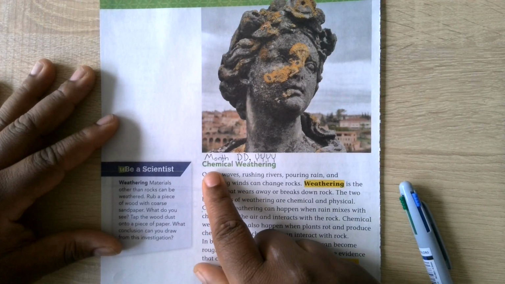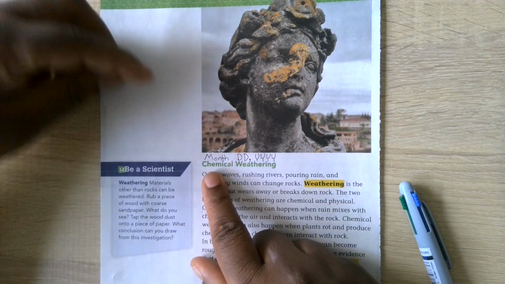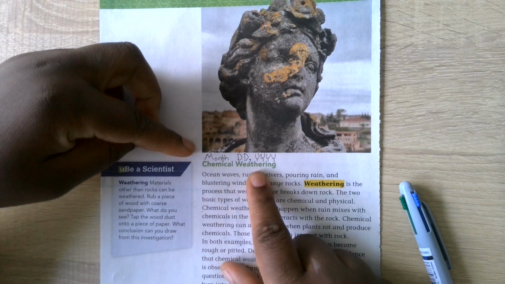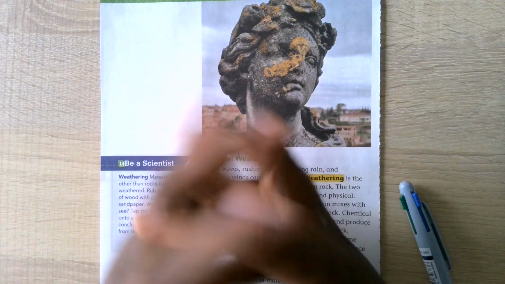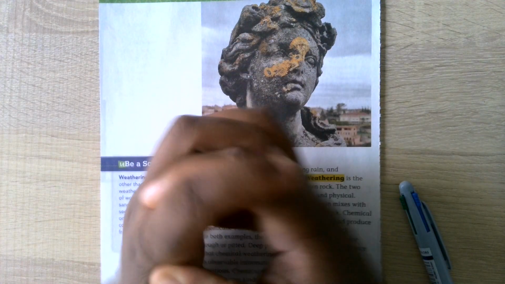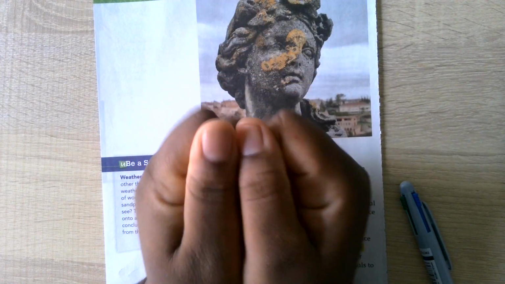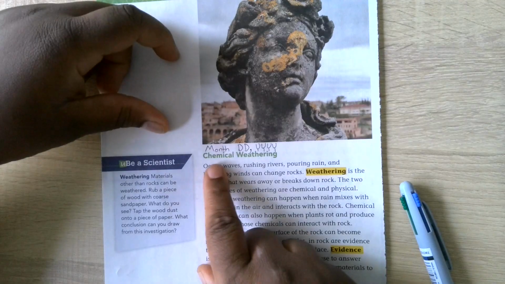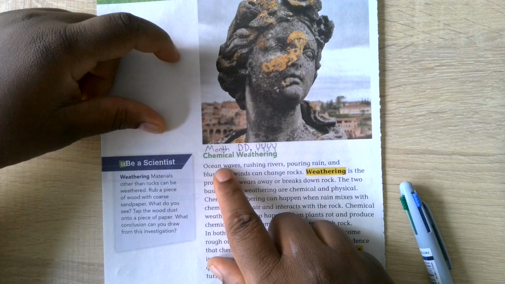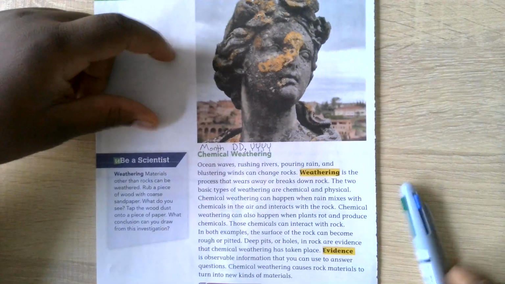Put the date on the next section. Chemical weathering. Okay, well, weathering, use your hands. What's weathering? Start with that rock fist. Weathering is breaking down. So chemical weathering means chemical breaking down.